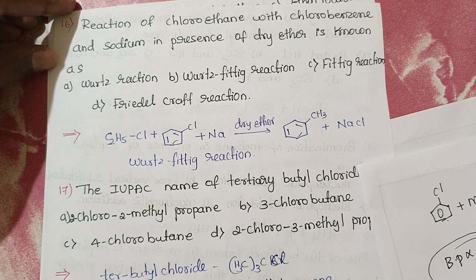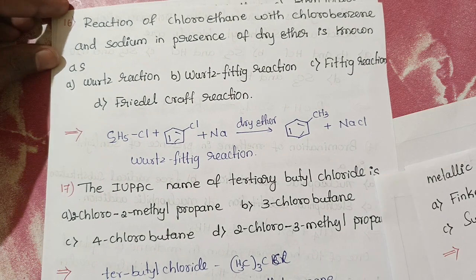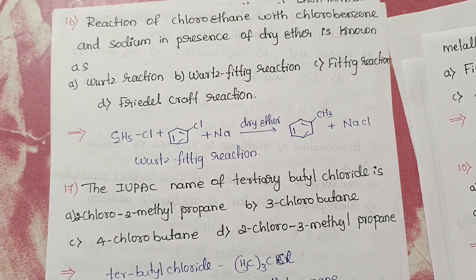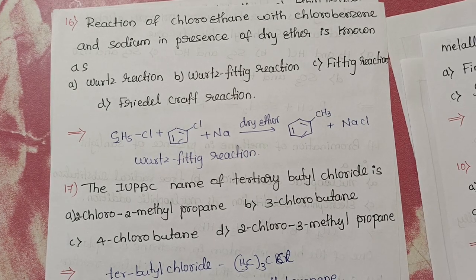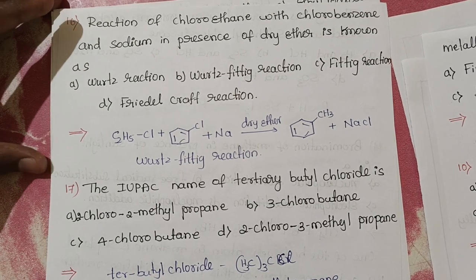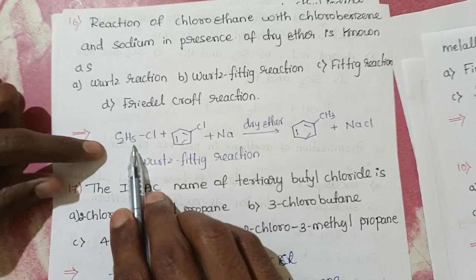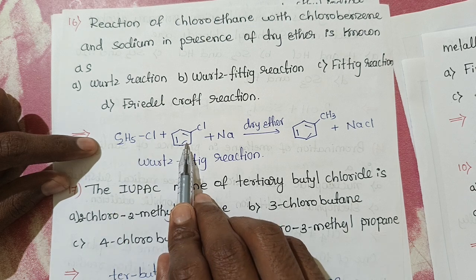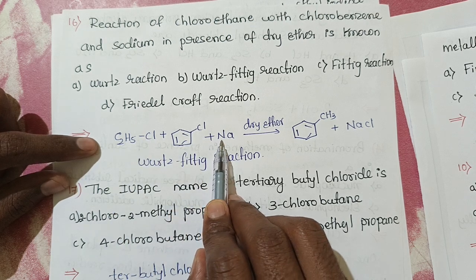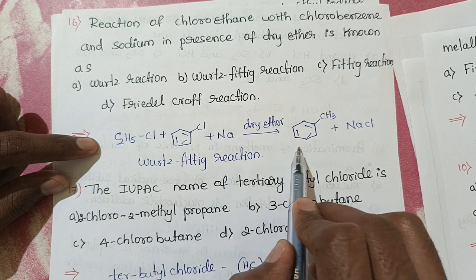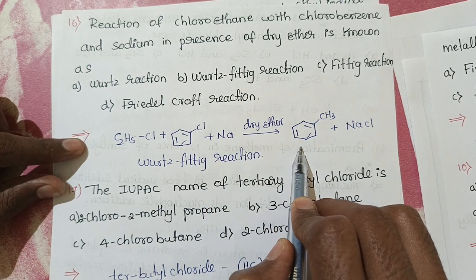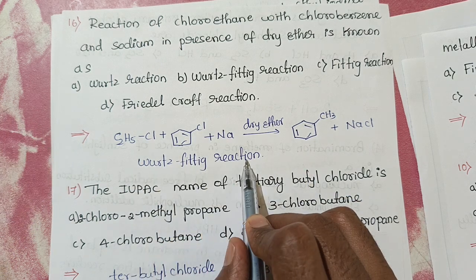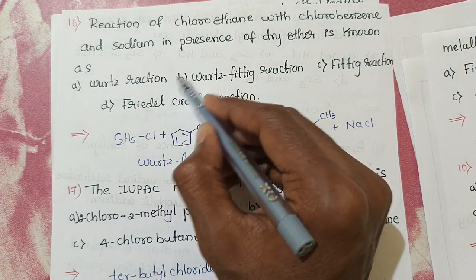Question number 16: reaction of chloroethane with chlorobenzene and sodium in presence of dry ether is known as. Again, these are very most-wanted questions. So what happens? C2H5Cl is chloroethane. Whenever it is reacted with chlorobenzene in presence of sodium with dry ether, there is a formation of ethylbenzene. Clear? So this is an example for Wurtz-Fittig reaction.